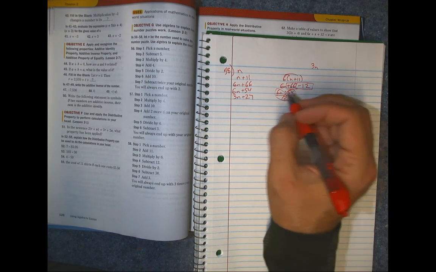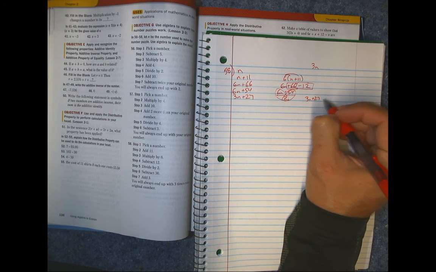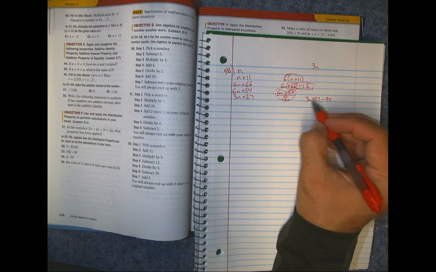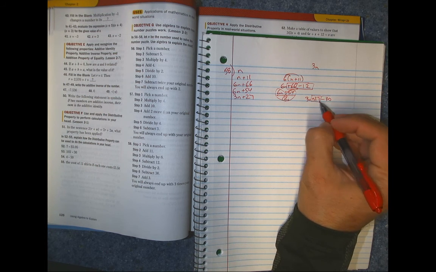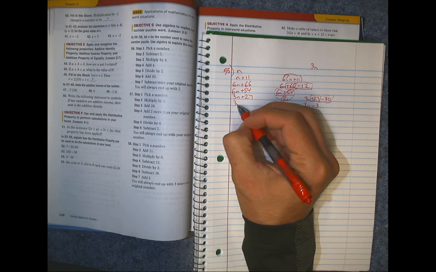Subtract 30. So from this, I have 3n plus 27. I'm going to subtract 30. Again, that doesn't affect the n. Not a like term. Only affects this. So 27 minus 30 is negative 3, and I still have a 3n. So it's 3n minus 3.